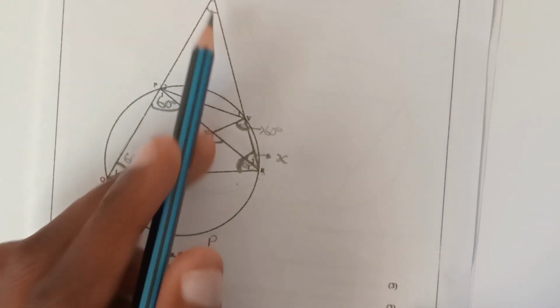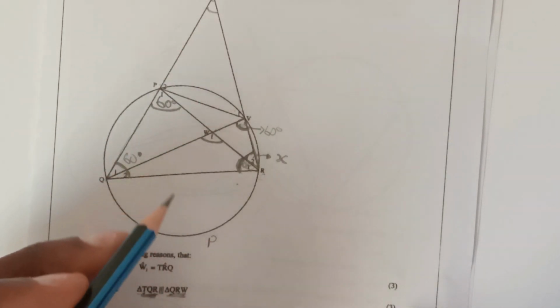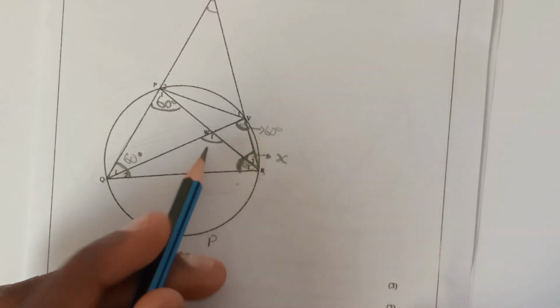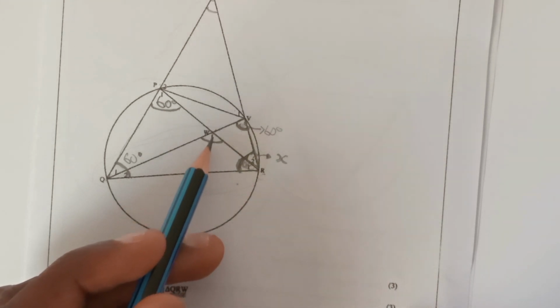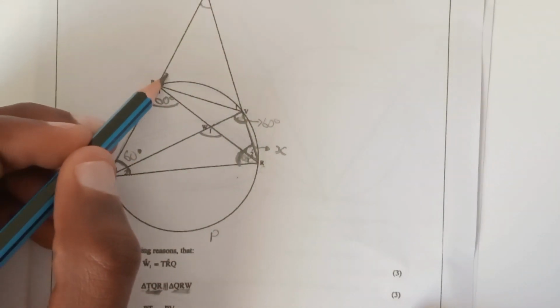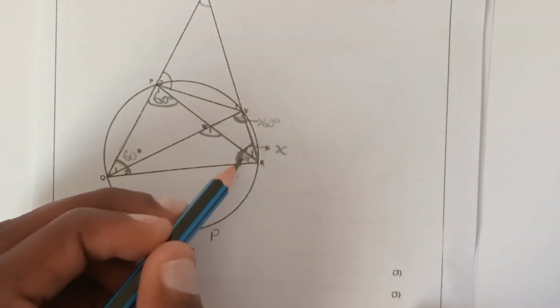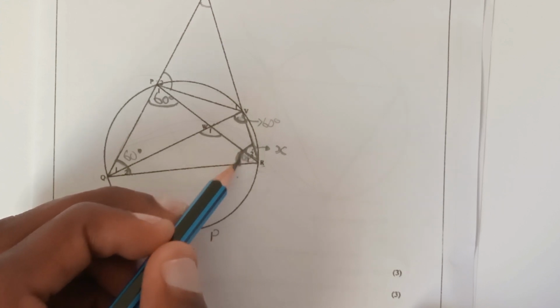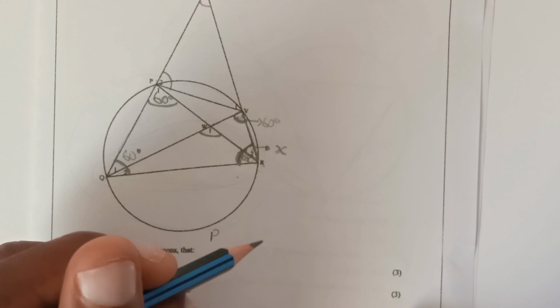It's P. Okay, or maybe let's try to... since... Okay, now we can see that P2 is equal to angle R here.